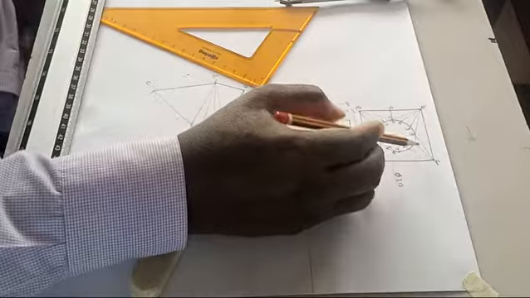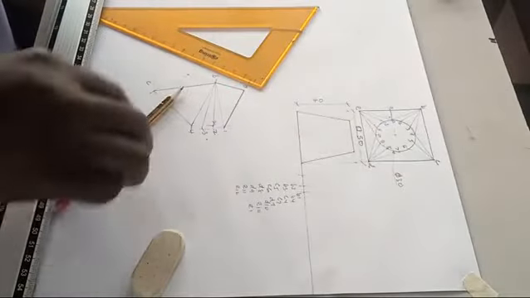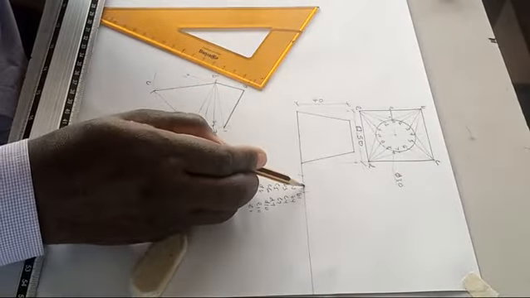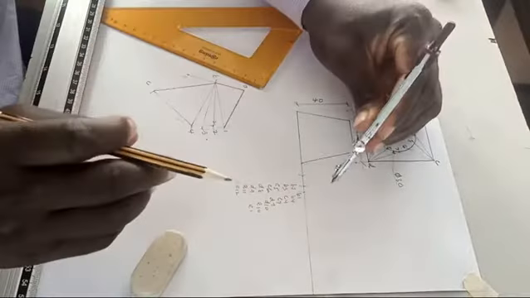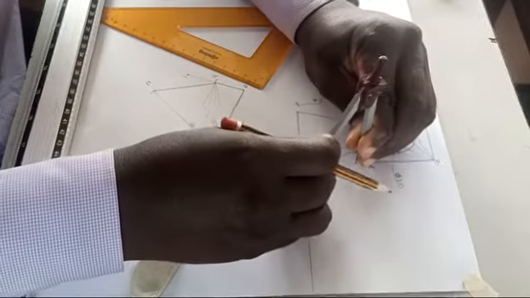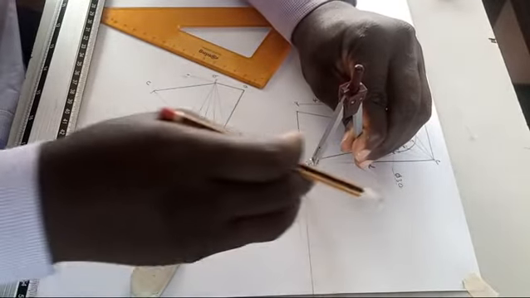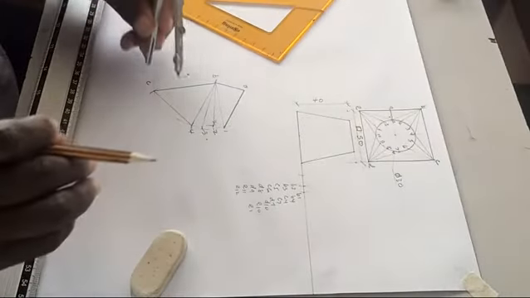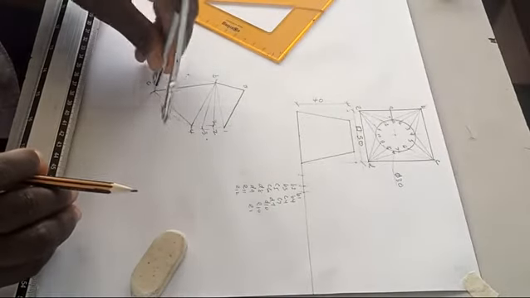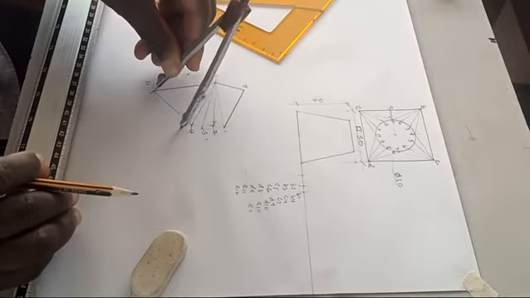Now we're going to C to 5. Where is our C to 5? It is on here, so it is this point. We come here like this and place it on C to 5. That is C going to 5. You put it on C and you look for 5. Let us draw this arc like this.